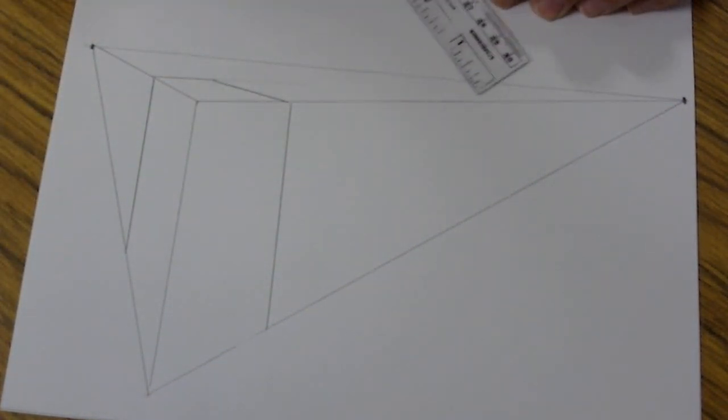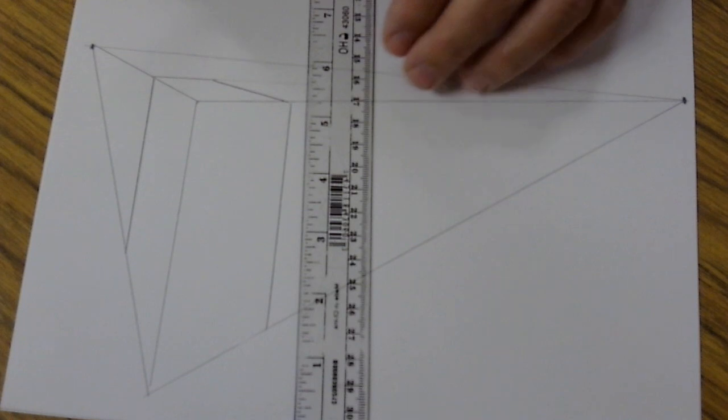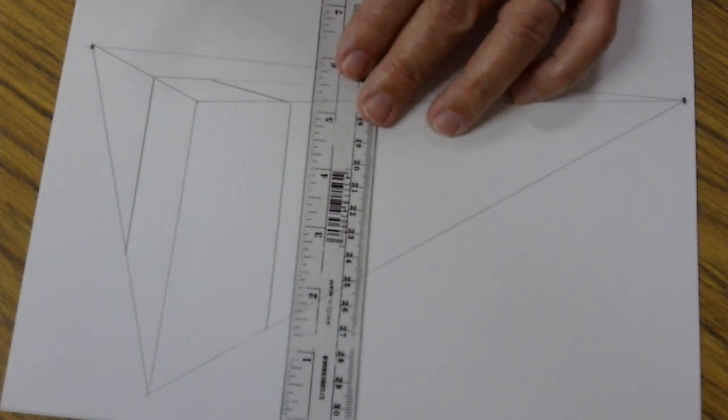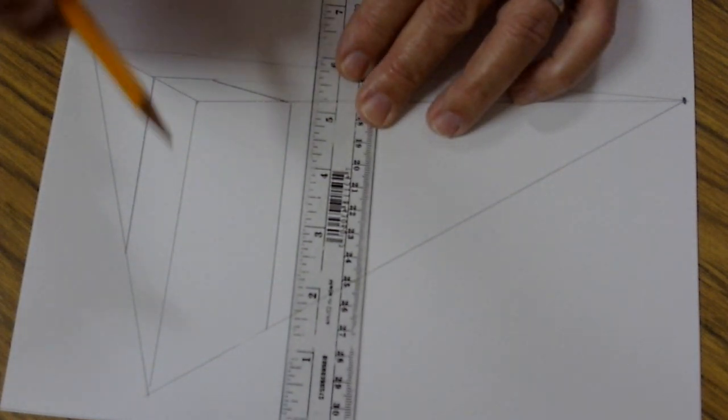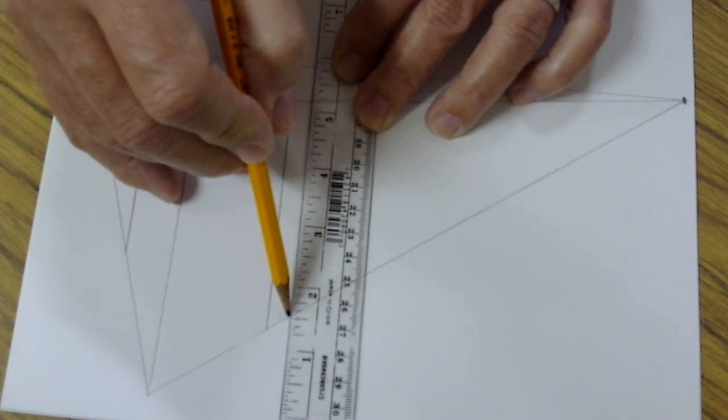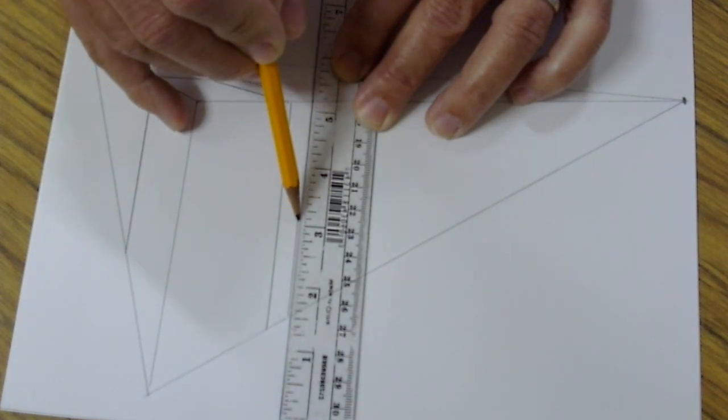So now my second building I'm going to draw. I'm going to have some space in between. And this one is going to be much shorter. So this one's going to go here.